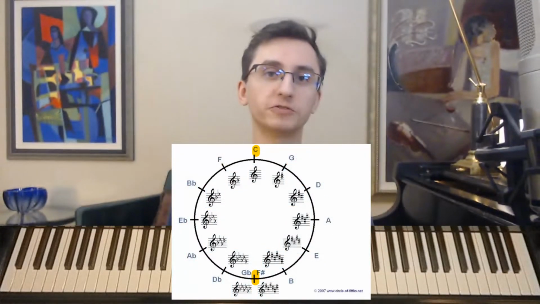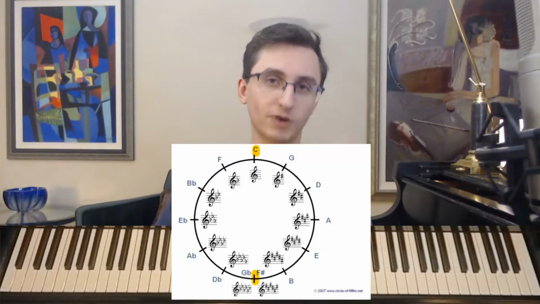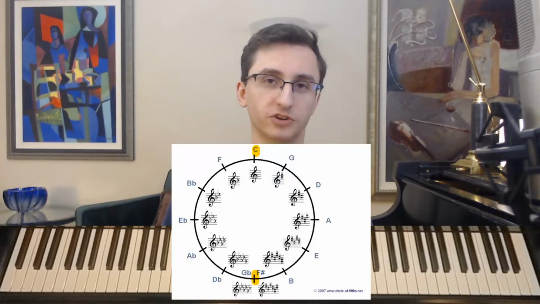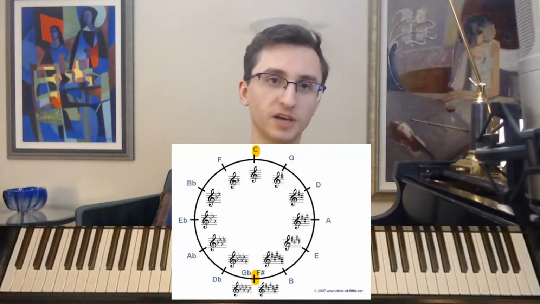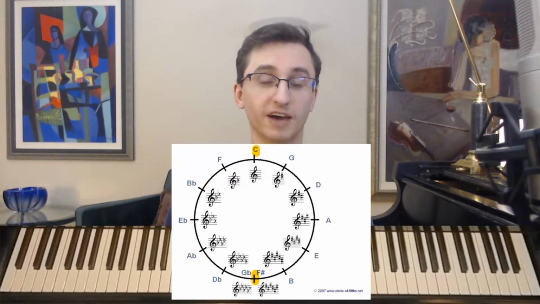Beginning at the top of the circle of fifths, we have the letter C for C major. As we move clockwise around the circle of fifths, we sequentially add one sharp to each key signature. So G has one sharp, D has two sharps, A has three sharps, and so on. As we move counterclockwise around the circle of fifths, we add flats.